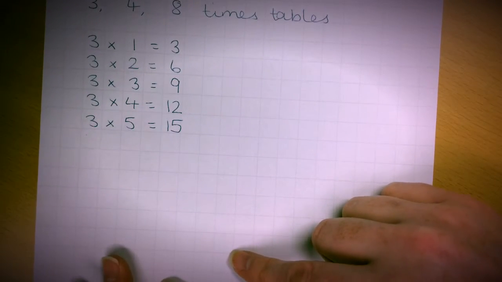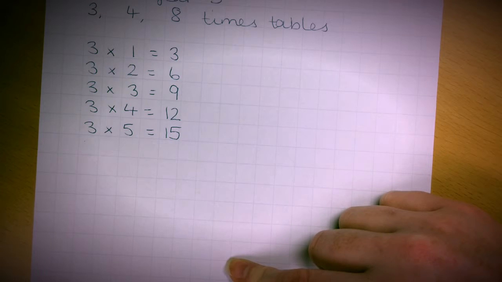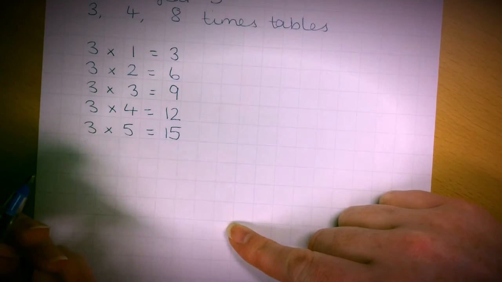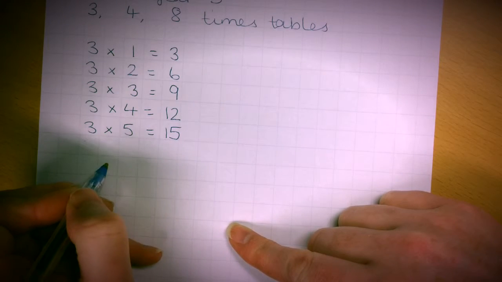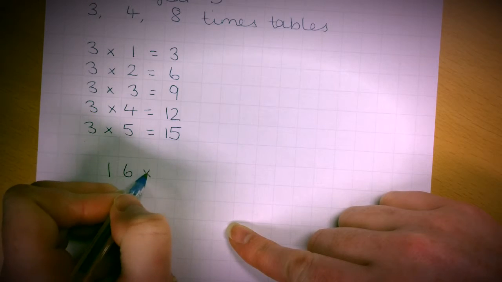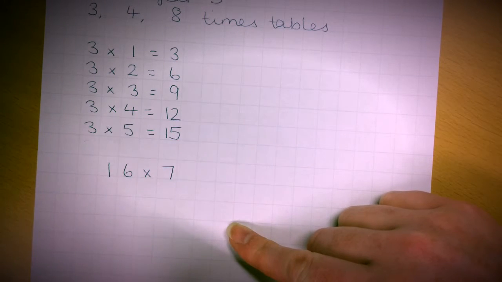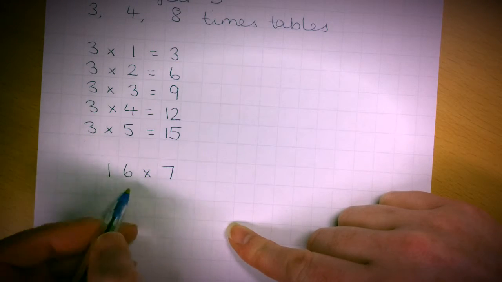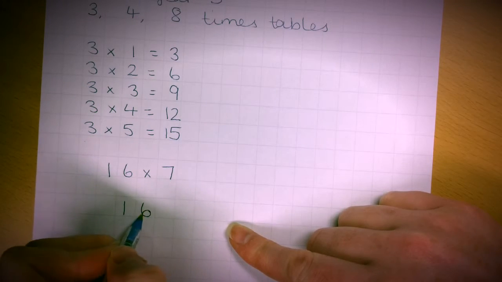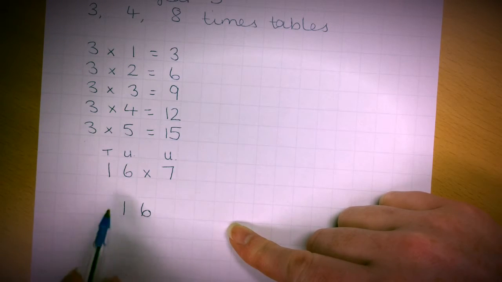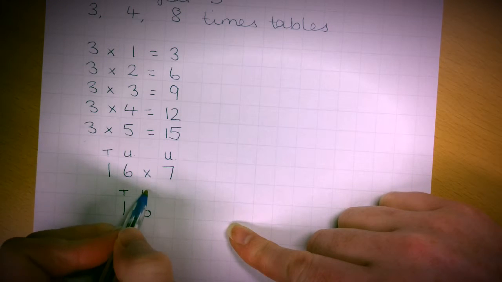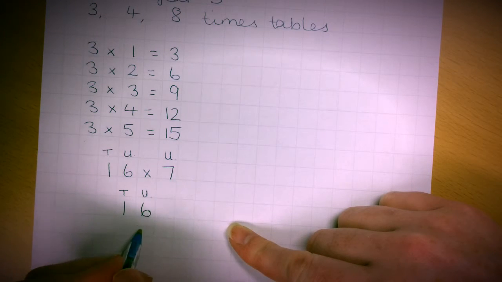And this is the formal written method that we use for solving multiplication questions. So I'm going to do a 2-digit number multiplied by a 1-digit number. I'm going to do 16 times 7. So to set this out, again, just like column addition and column subtraction, we need to make sure that things are lined up in the correct way. So I've got my 10 and my unit, and I'm going to put the 7 beneath the unit here.